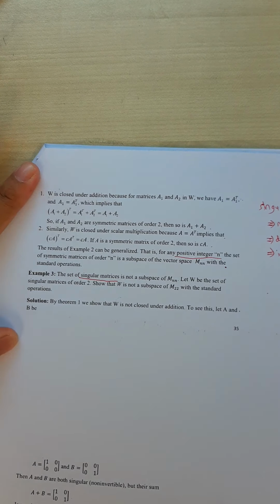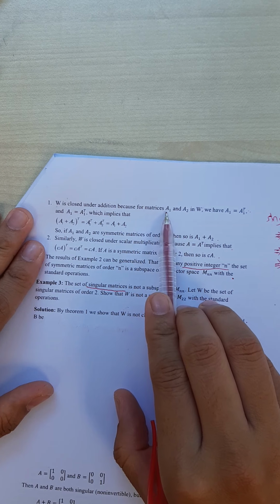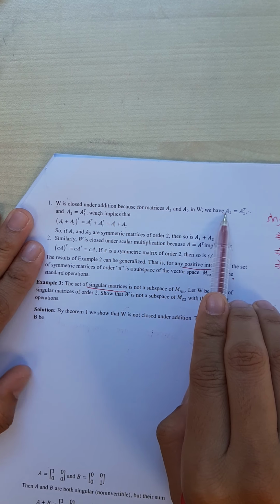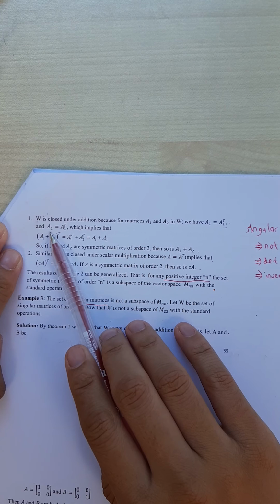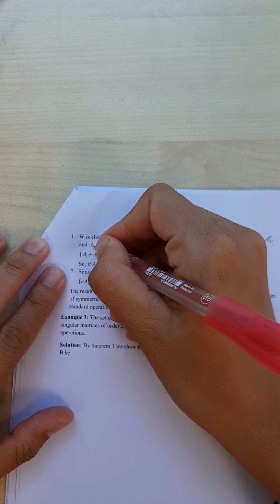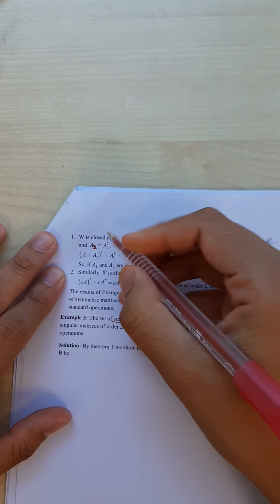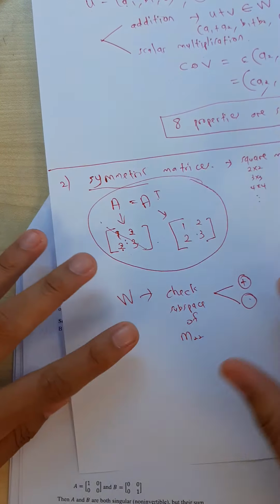Okay, so let's see the first one. W is closed under addition because for matrices A1, A2 in W, we have A1 equals A1 transpose and A2 equals A2 transpose. This is supposed to be A2, there's a typo here, so please correct that.